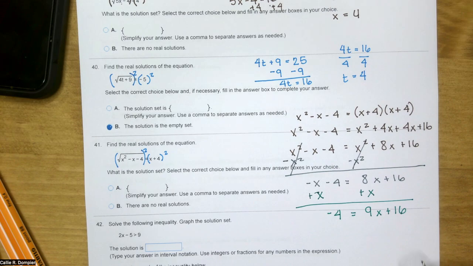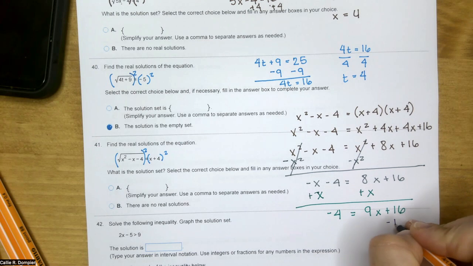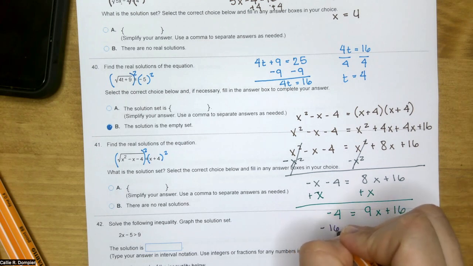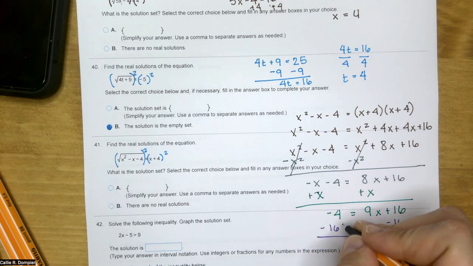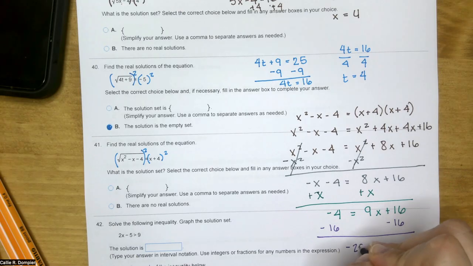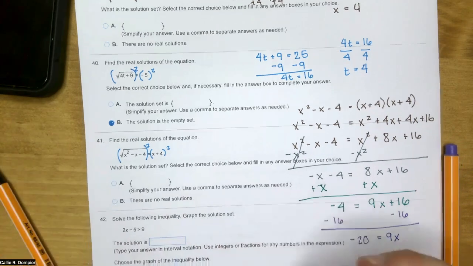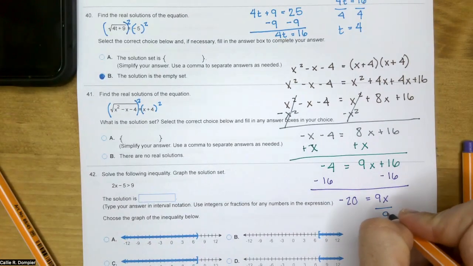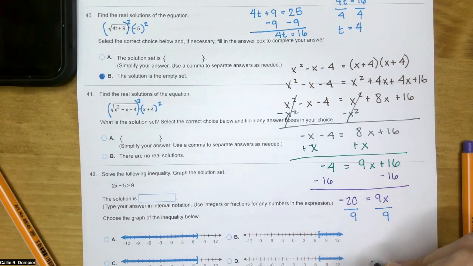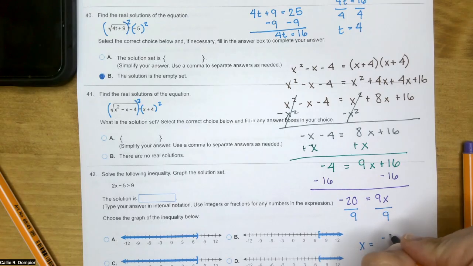Good. Again, we just have one variable now and two constants. We're just going to move that over here. So we have negative 20 equals 9x. X is being multiplied by 9, so we need to divide it by 9. And we get x equals negative 20 over 9.